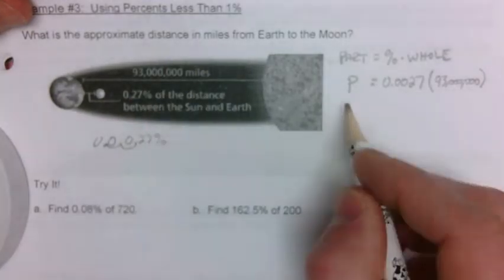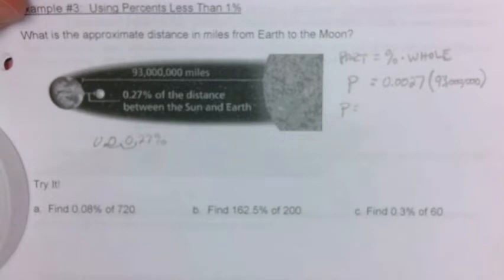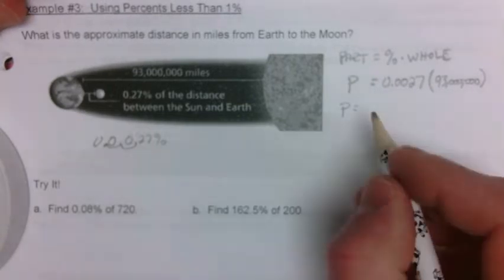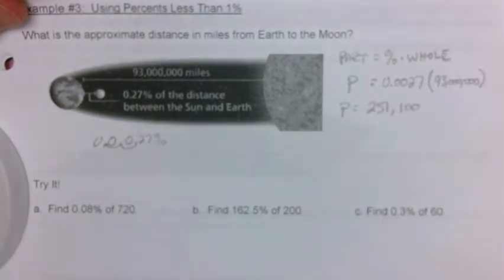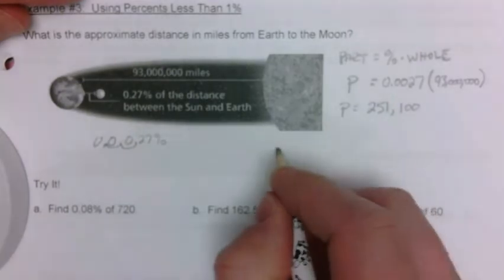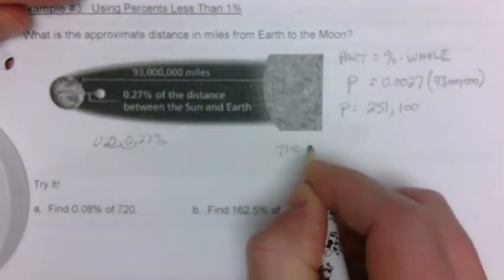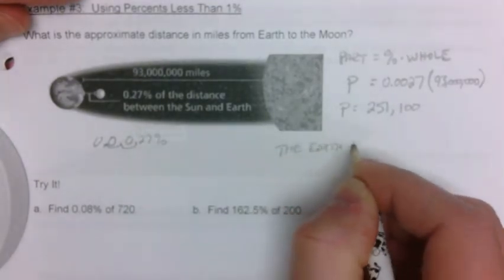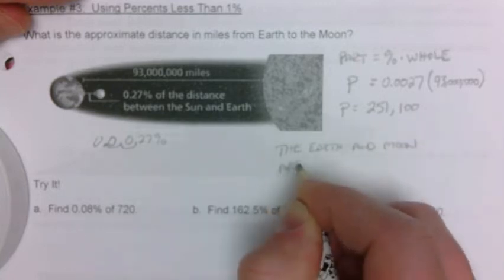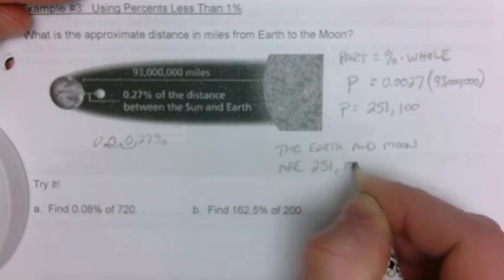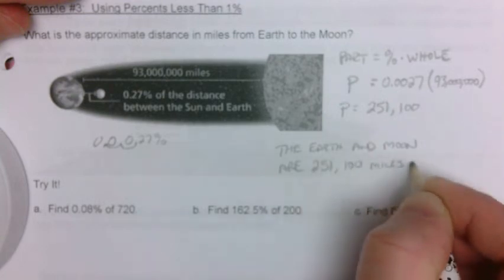To get P, the part, we're going to multiply 27/10,000ths by 93 million. Make sure when you're using your calculator that you punch your numbers in carefully. And when you do that, that should give you a value of 251,100. So this means that the Earth and moon are 251,100 miles apart.